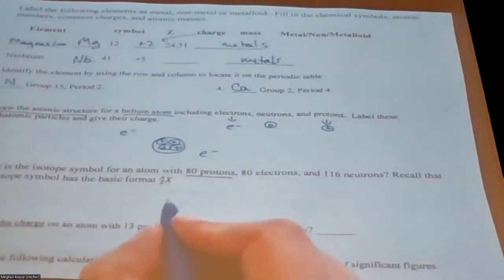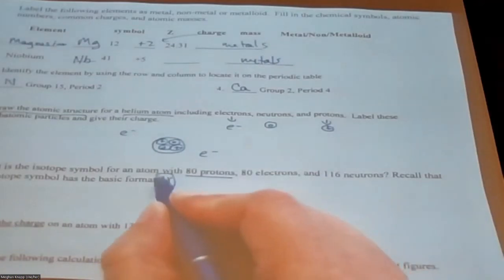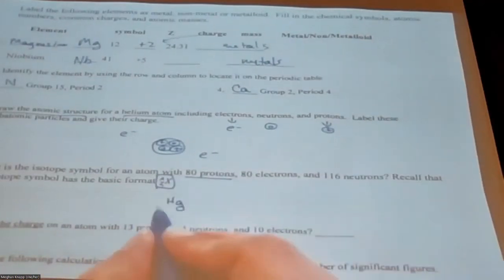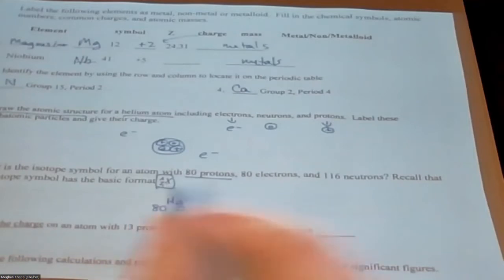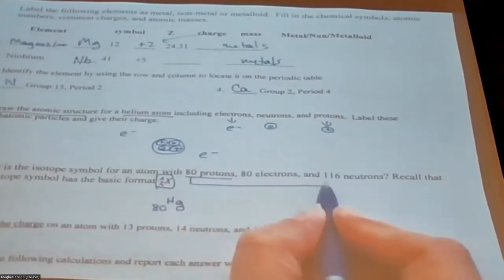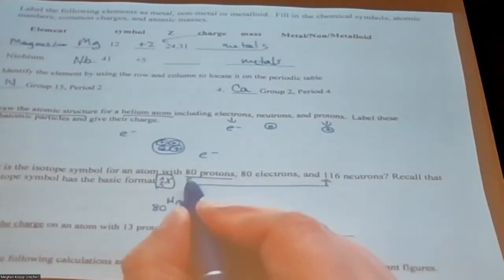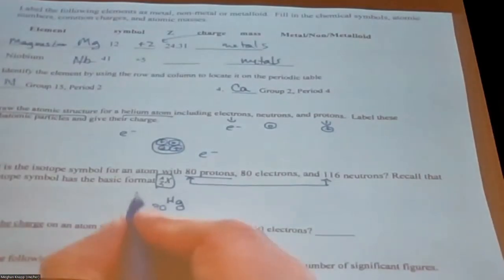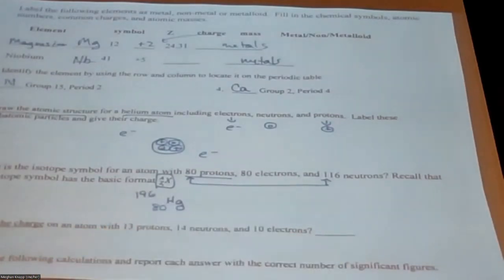80 protons is going to be Hg, and then we've got this format here, so Z is also 80, and then A is going to be the 80 plus the 116, so that's going to be 196 up here. The charge is going to be protons minus electrons, so 13 minus 10 is plus 3.